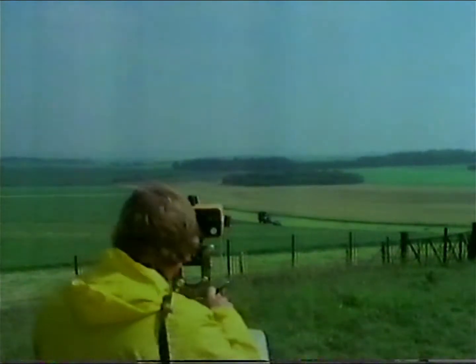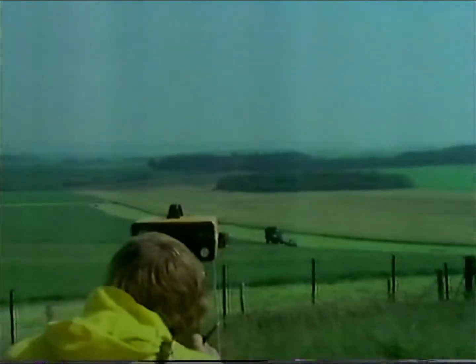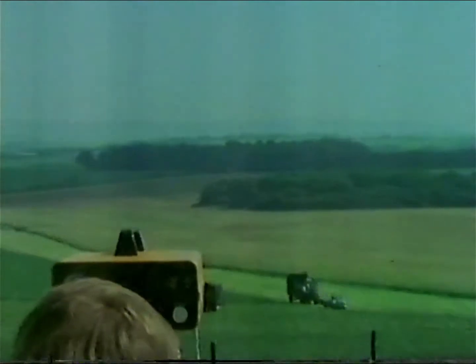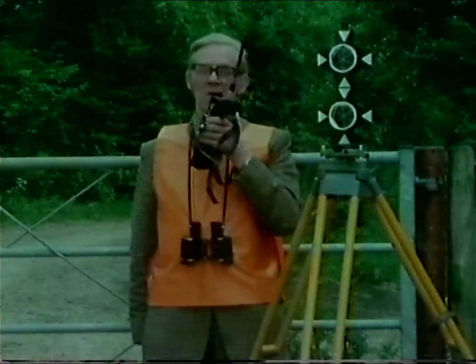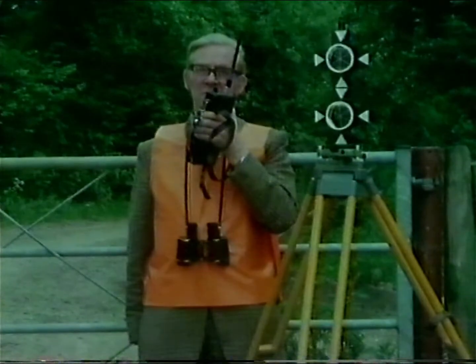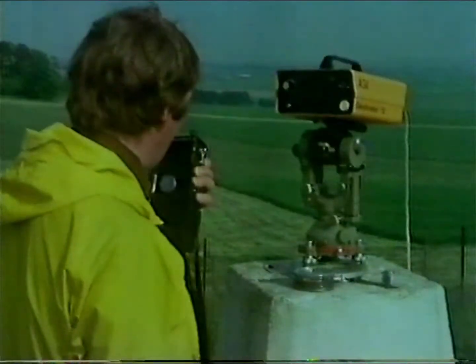So, how do they measure, through the air, a distance of about 1 kilometer? OS70 to OS69, over. OS69 to OS70, receiving you, over. Measuring now, over.